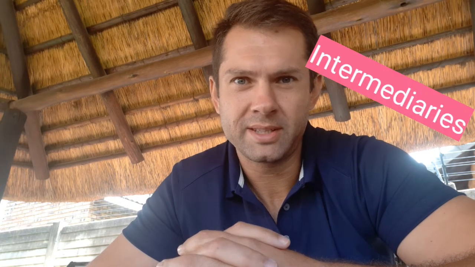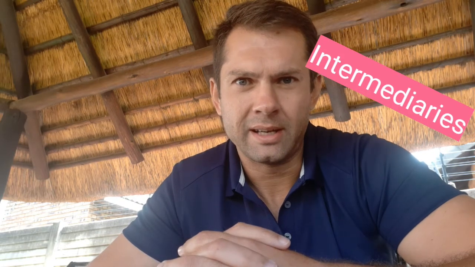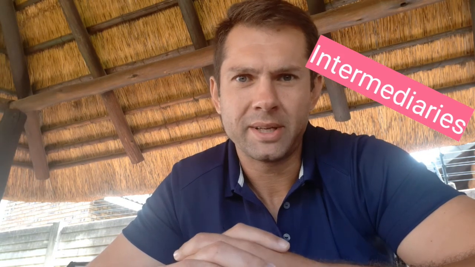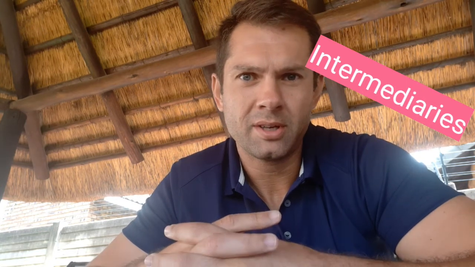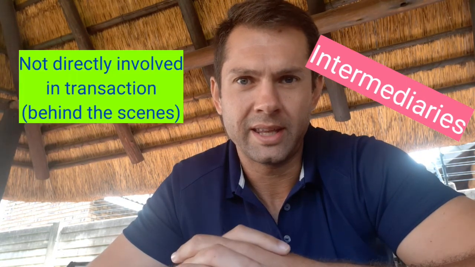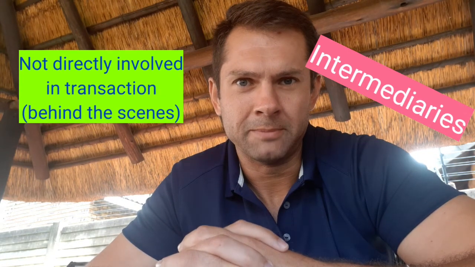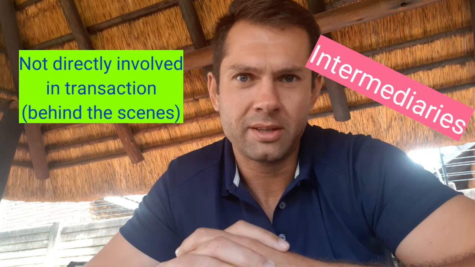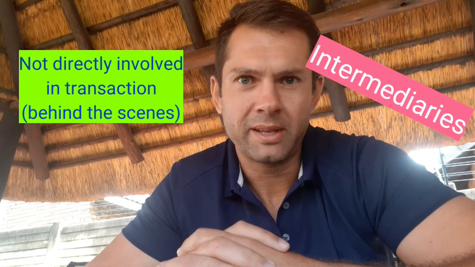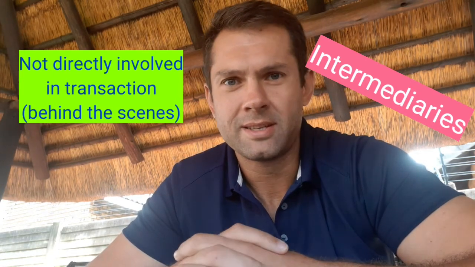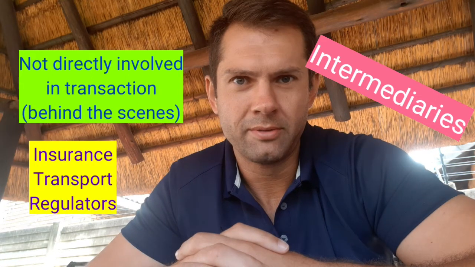Then next we've got the intermediaries. Now, intermediaries, it's a bit more complex to understand, but it's actually very easy. It's those role players that do not have a direct hands-on influence in the transaction itself, but they play a role behind the scenes, like insurance companies, for example.